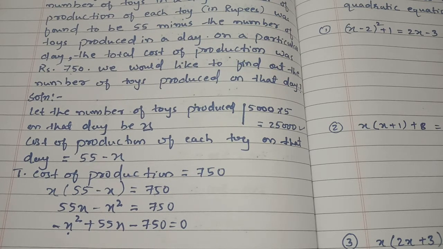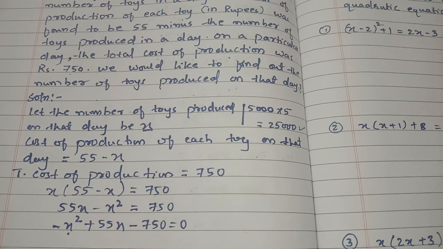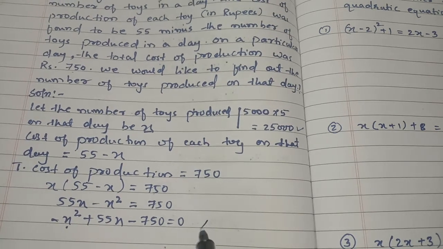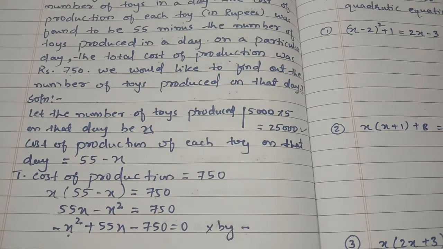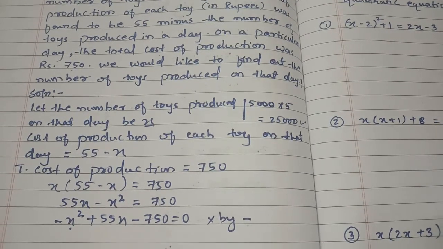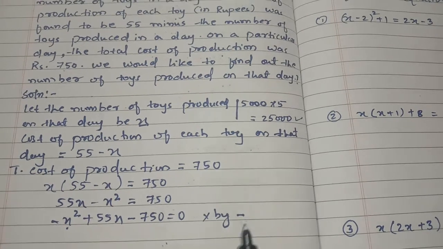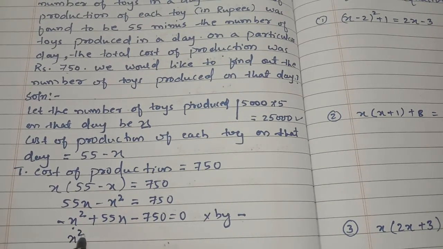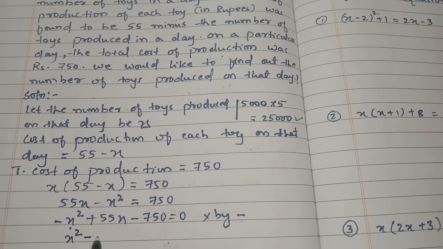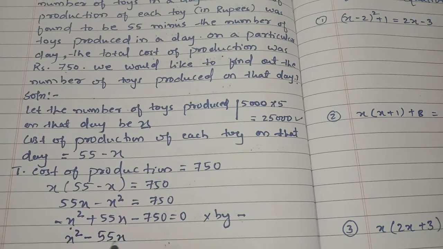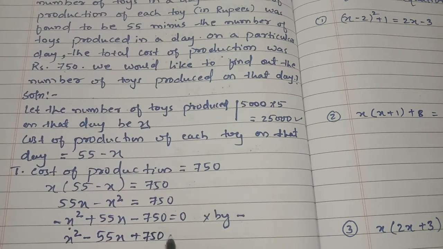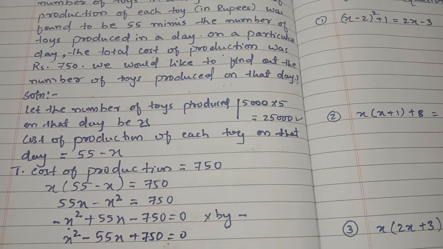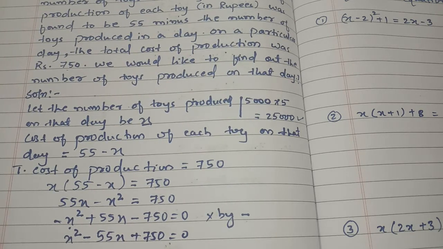Now, as I said in my last video, the first term should be positive. To make it positive we have to multiply the whole equation by minus. Minus into minus is plus X square. Minus into plus is minus 55x. Then minus into minus is plus 750, is equal to 0. This is the required answer, students.